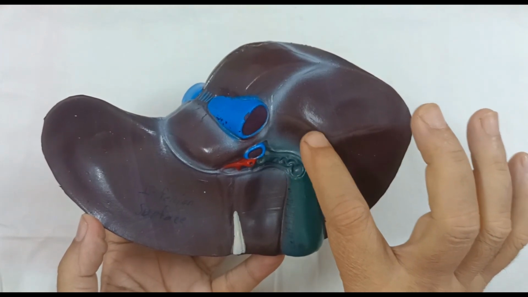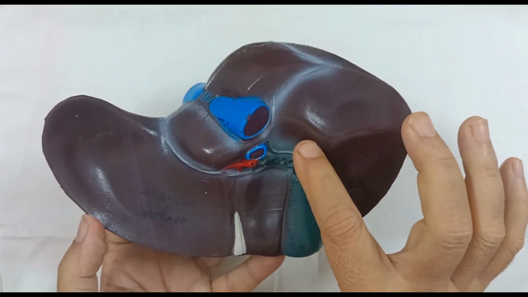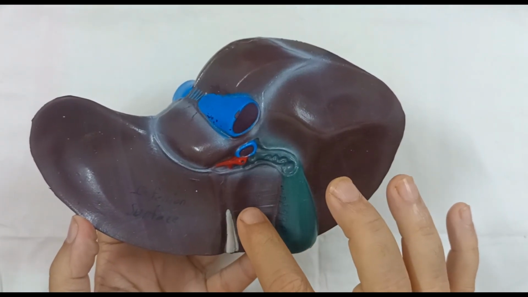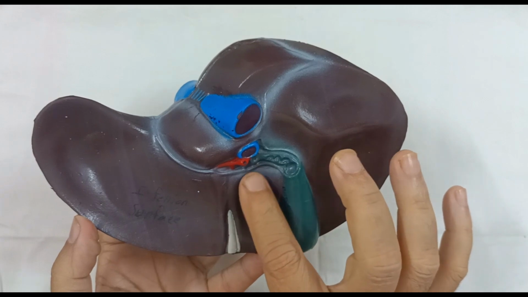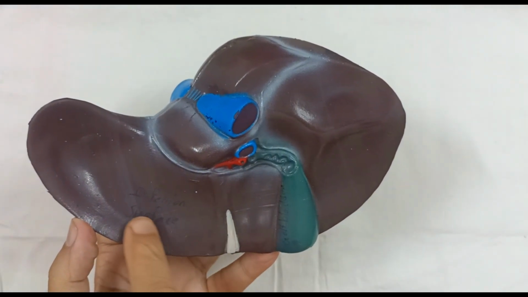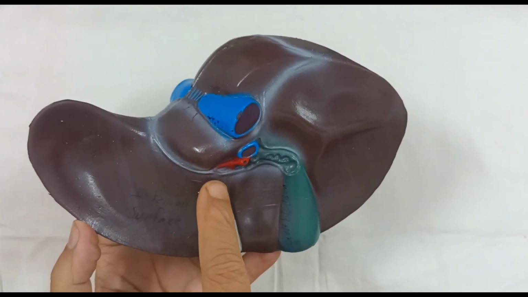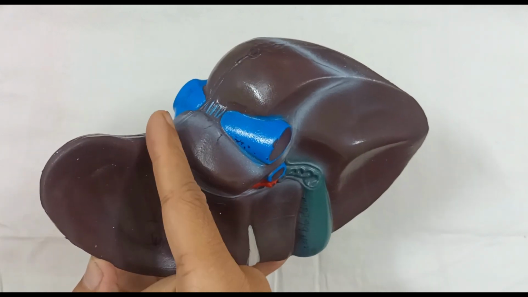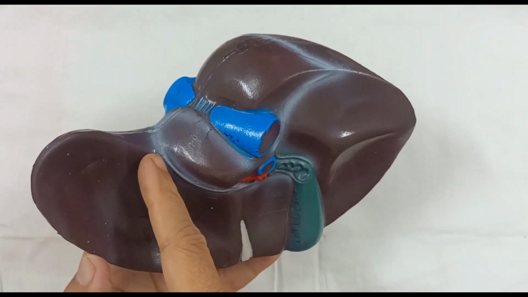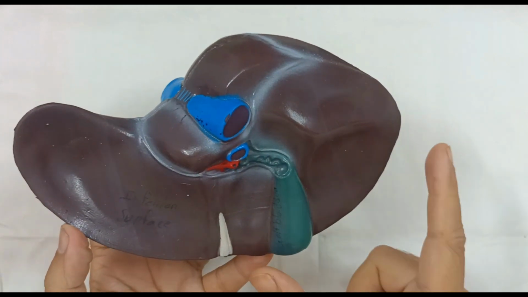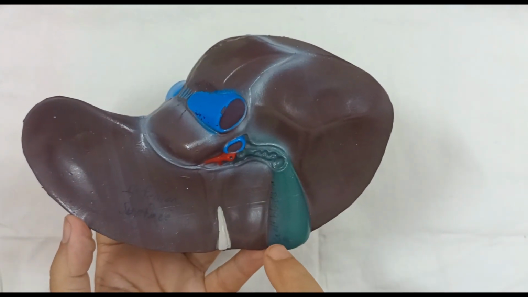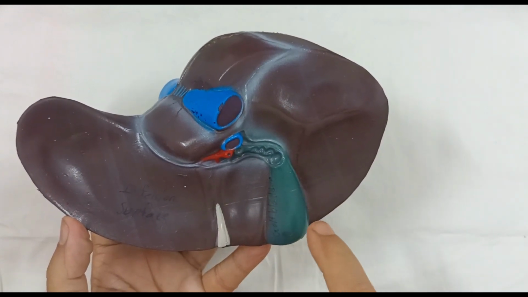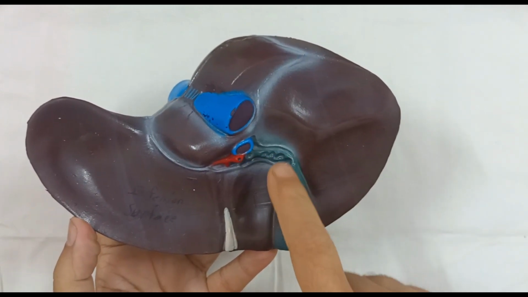This is for duodenum where the duodenum remains in touch. This impression is for pylorus of stomach, omentum, and partly for the duodenum. And this is a large impression for stomach known as gastric impression, and this part remains in touch with the esophagus. And also obviously the gallbladder, which is present here in the gallbladder fossa.